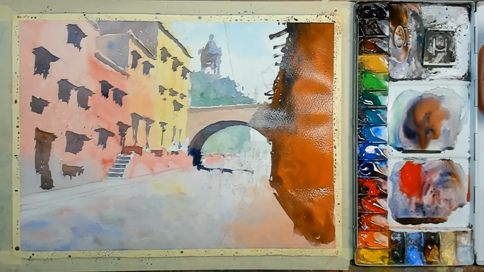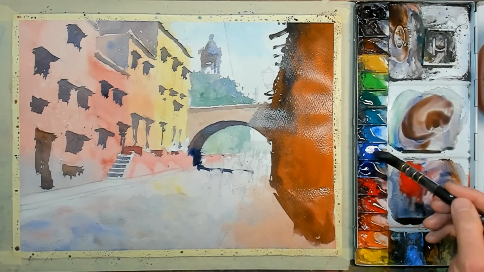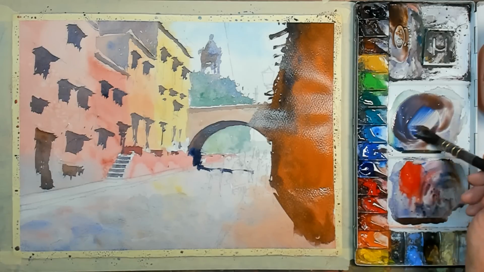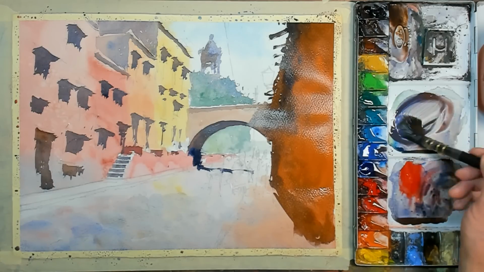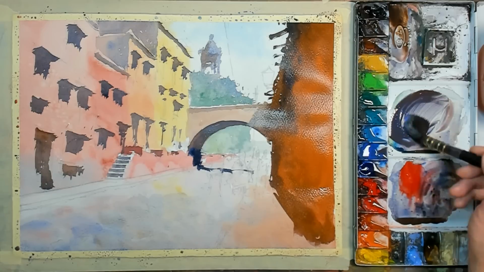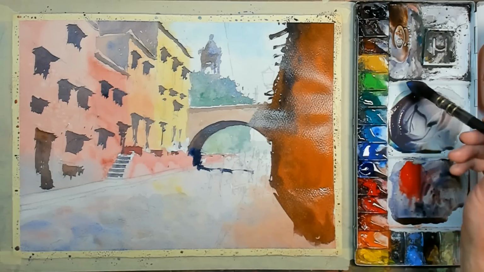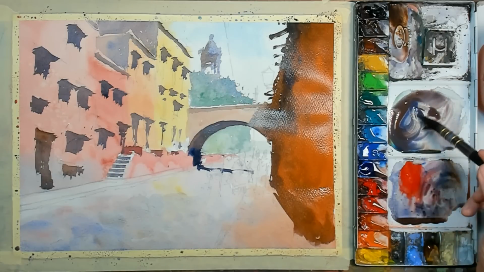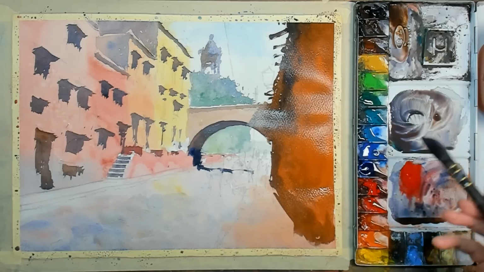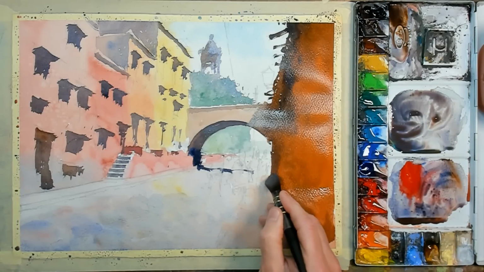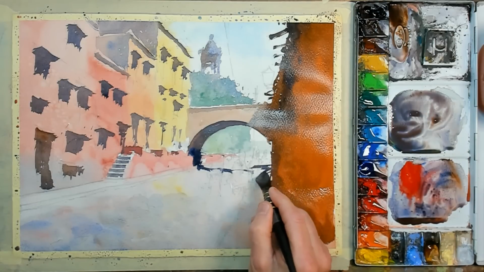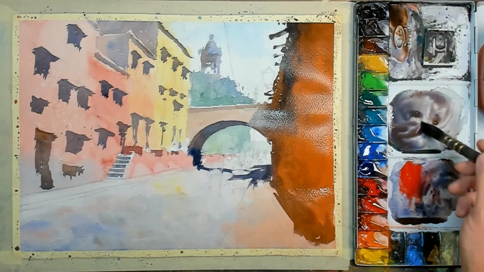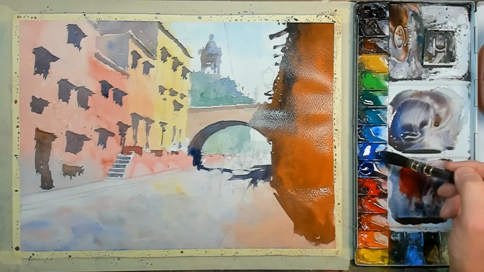Now, cool shadows. Cobalt blue. Cobalt blue and maybe a tiny bit of burnt sienna. And these shadows.